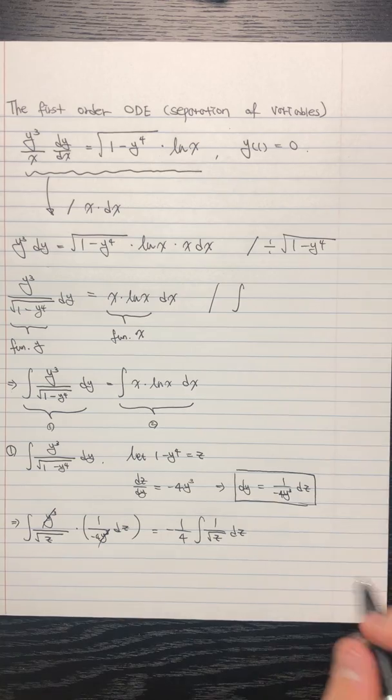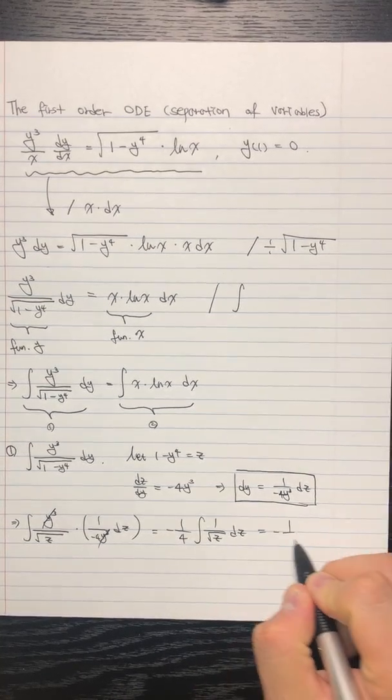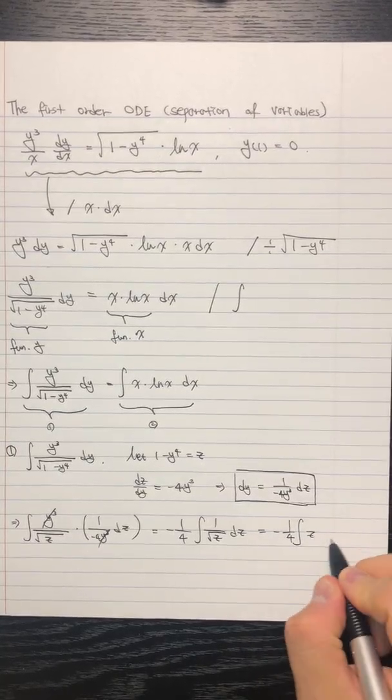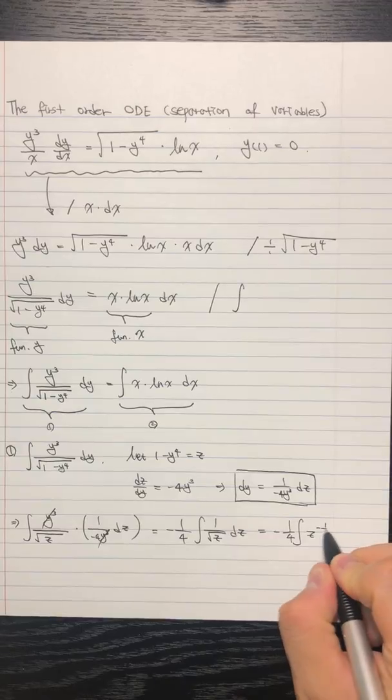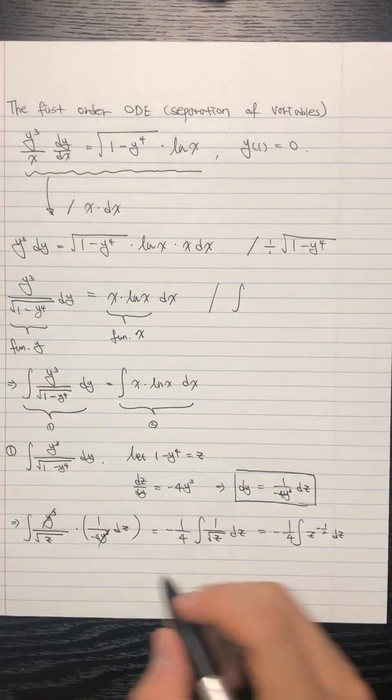We can rewrite this as z to the negative 1 over 2 dz, and so we can integrate this.